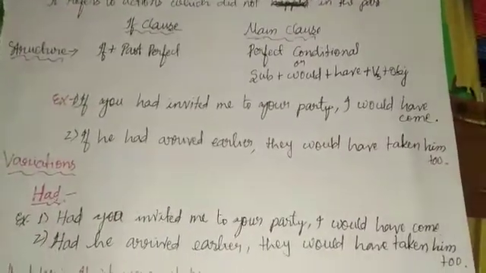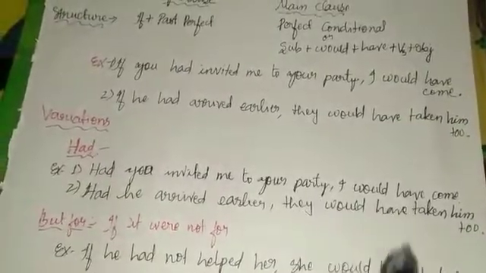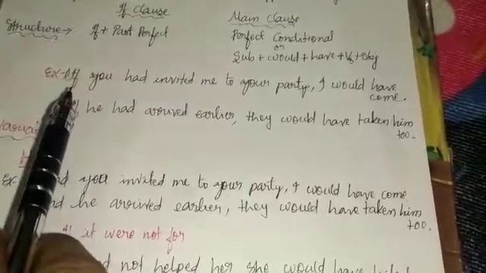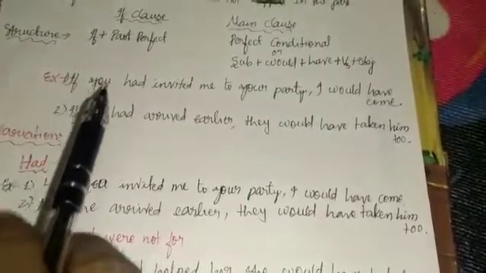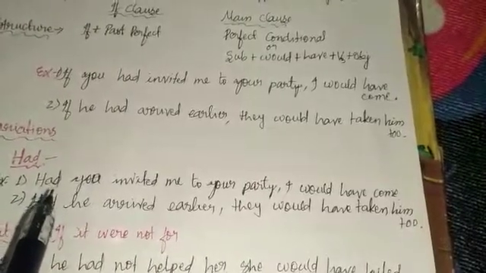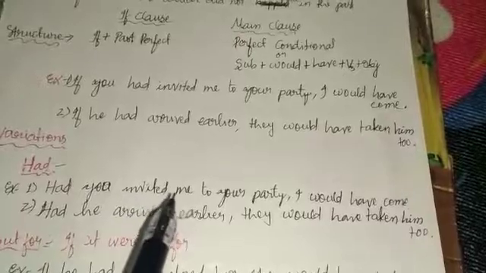Now there are certain variations. First is begin sentence with had. Example, had you invited me to your party, I would have come. So what difference do we notice here? In this variation, you see this sentence is with if, but if you want to avoid if, then you must begin the sentence with had. So therefore, had you invited me.